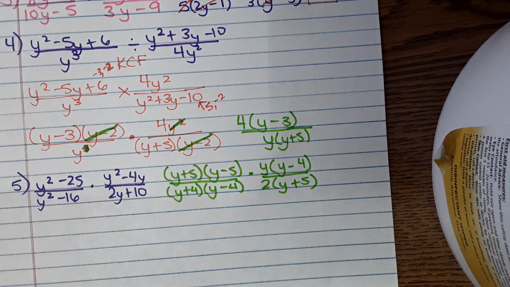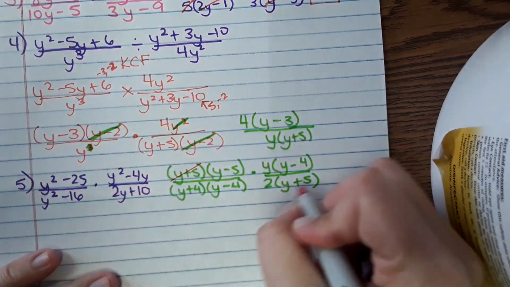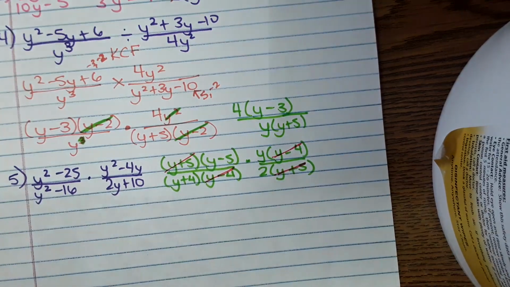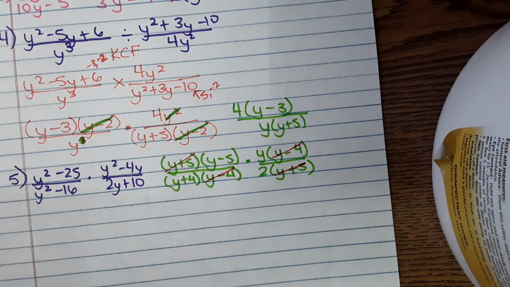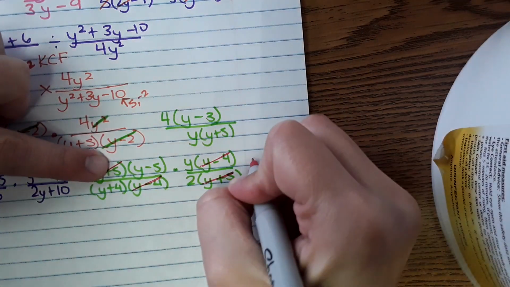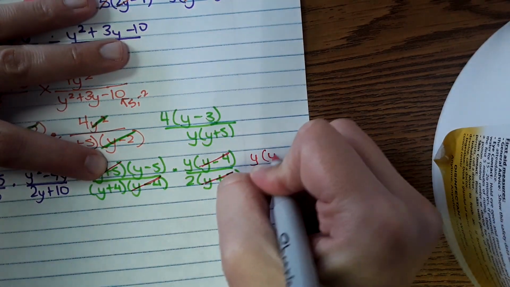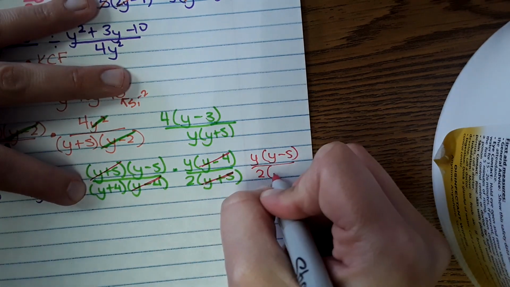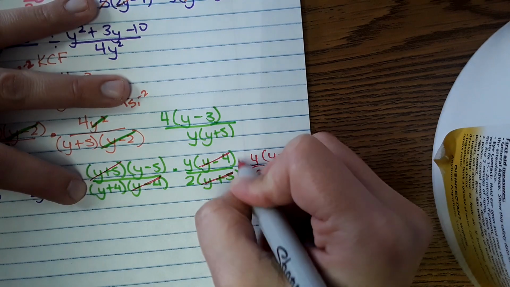Okay, then cancel. That's it. Okay, then rewriting everything that's left over. Y times y minus 5 over 2 times y plus 4.